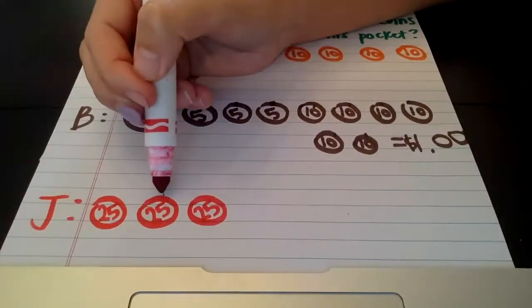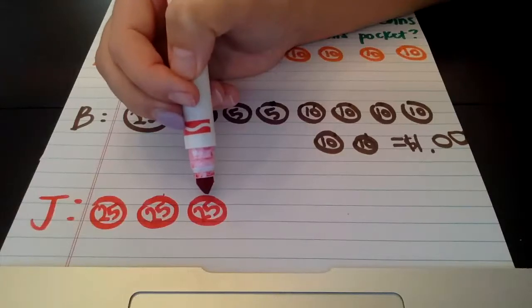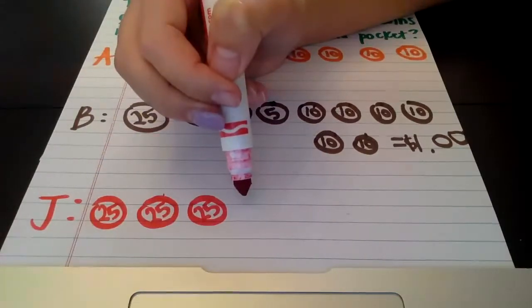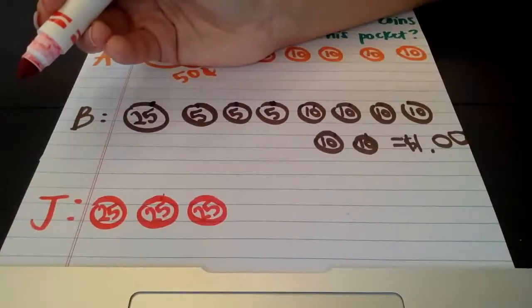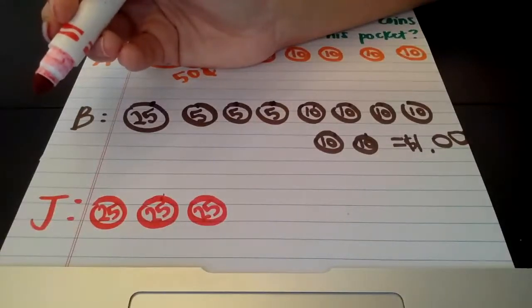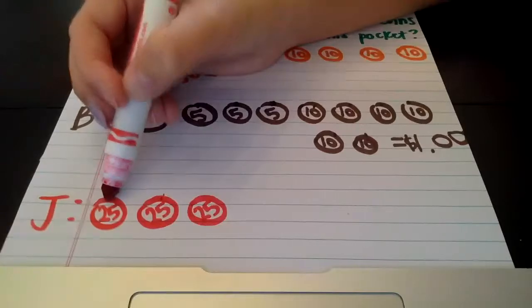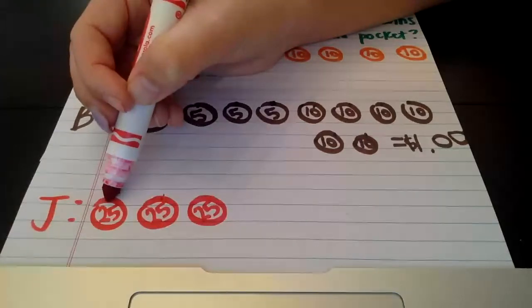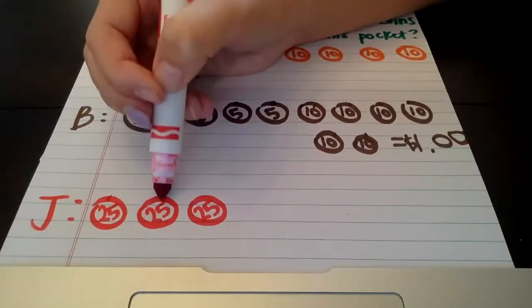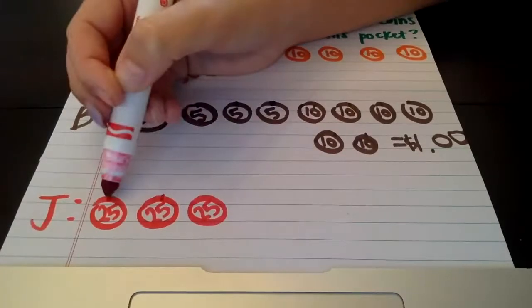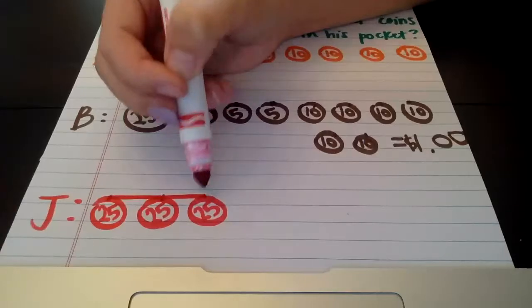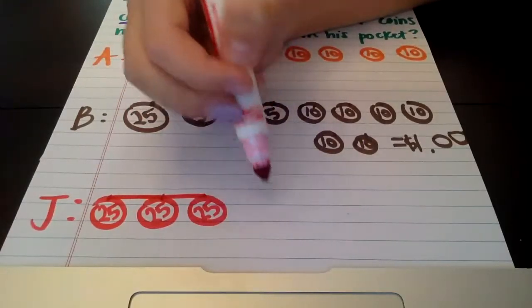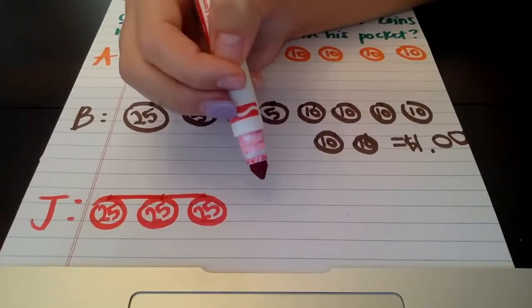Now, it's a really good idea to start memorizing at least quarters. We know that 2 quarters together is 50 cents, 3 quarters is 75 cents, 4 quarters is $1. If you start memorizing that one at least, then coins are going to become super, super easy for you. So, once again, 1 quarter, 25 cents, 2 quarters, 50 cents, 3 quarters, 75 cents, and then if we added 1 more quarter here, we would want $1.